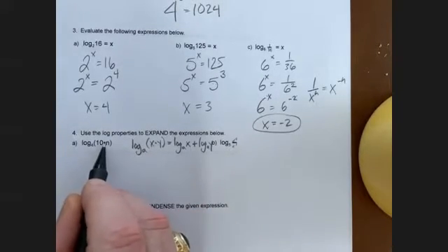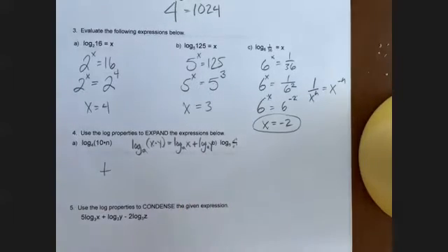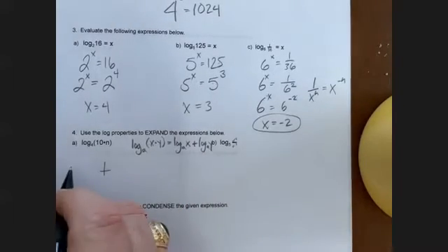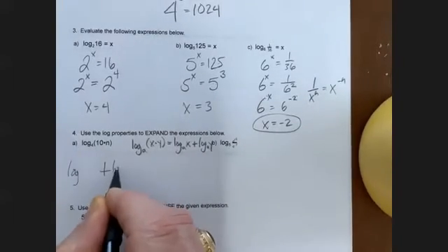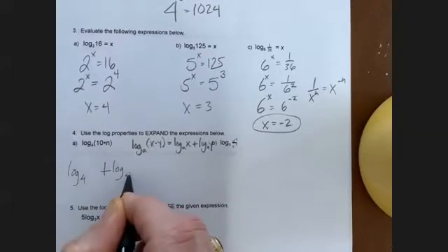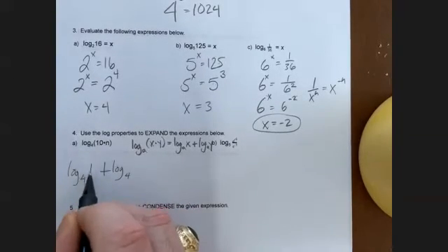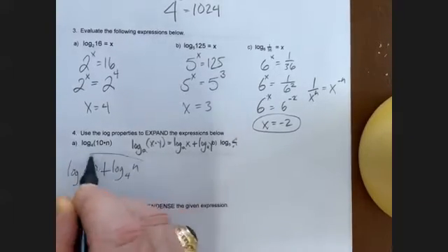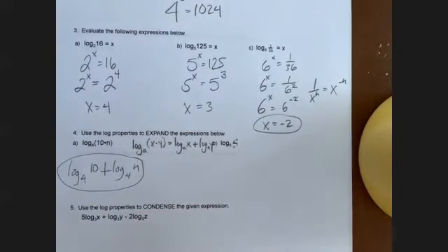So here, when I've got this as multiplication, I know I'm going to be writing that as an addition because that's what the change is. Two separate logs, same base. And then I just take the first thing here and the second thing here, and that's going to give me the answer for what I have to do for expanding it. You're taking one, splitting it out into two. And then sometimes you split them into more.